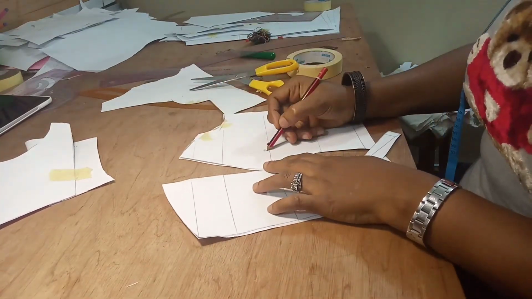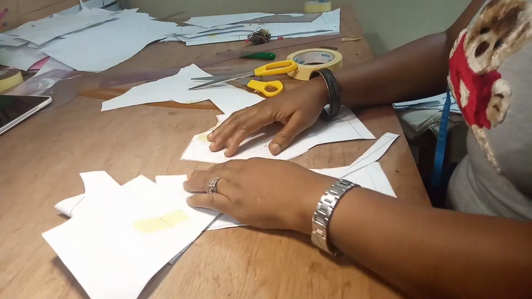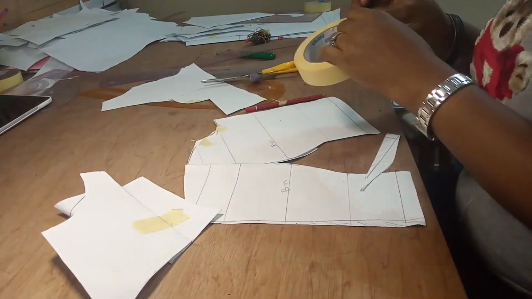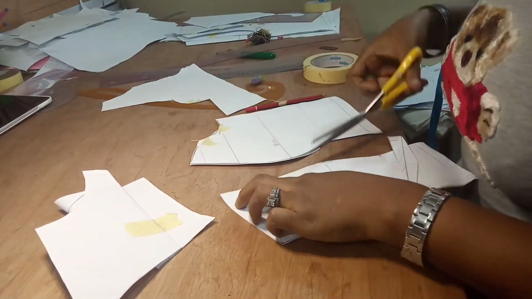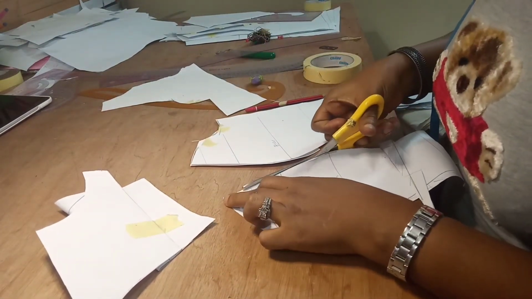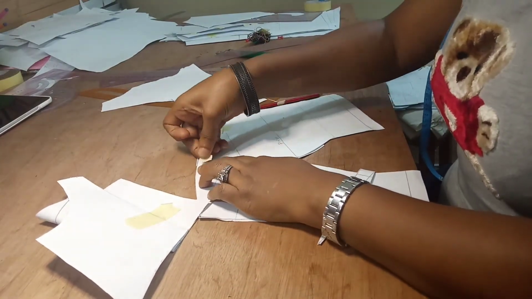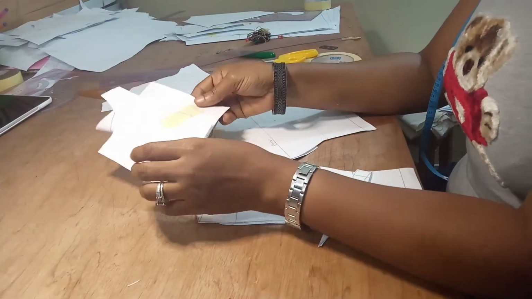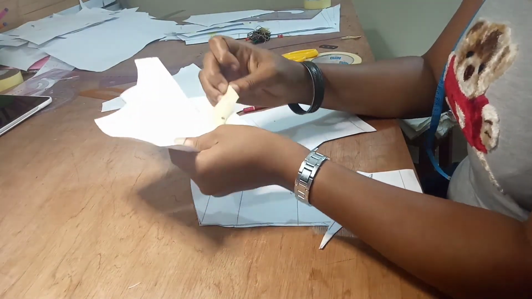This is your balance mark, the bust point where you place your. So this is what you do to cross check. Cross check this. So you open this part because this will serve as your pattern for the illusion.